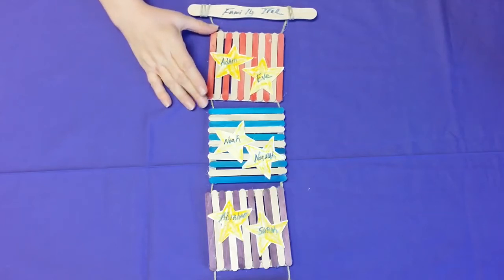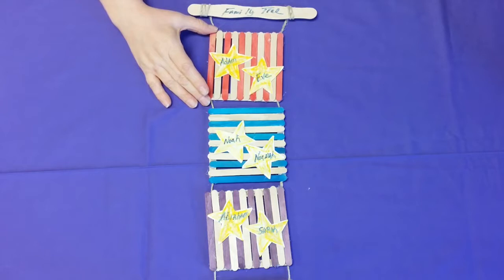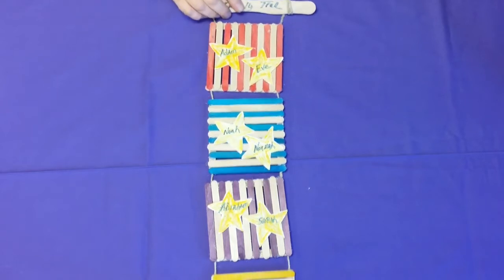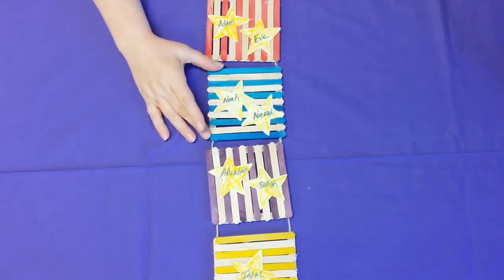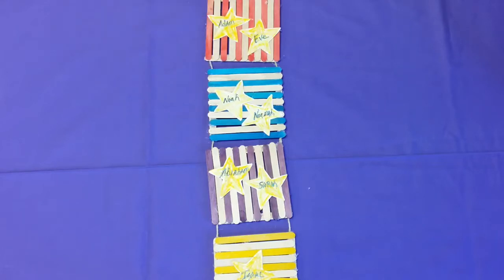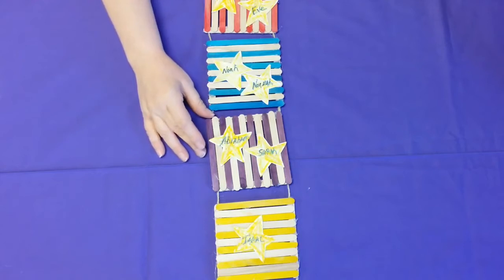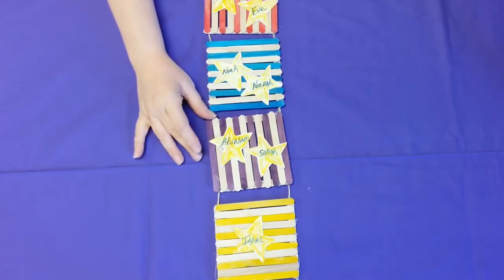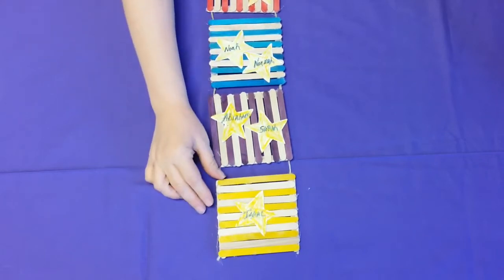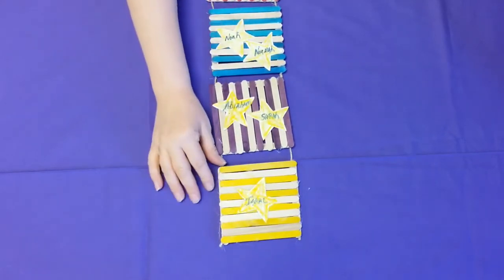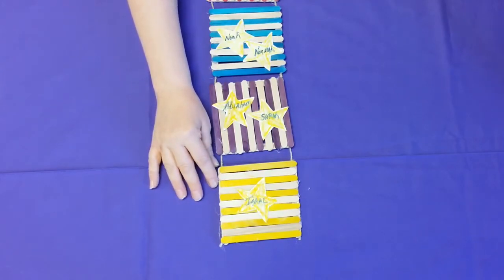The red in the first block is for Adam and Eve, and in their story, the red is for the apple. The second block is for Noah and Naamah, and the blue is for the water for the flood that was in their story. The purple is for Abraham and Sarah, and in the Episcopal Church, purple is for preparation. Abraham and Sarah had to prepare for a long time to become parents of Isaac. And Isaac is at the bottom. His is yellow for the stars in the sky that God promised Abraham and Sarah that they would have that number of children.